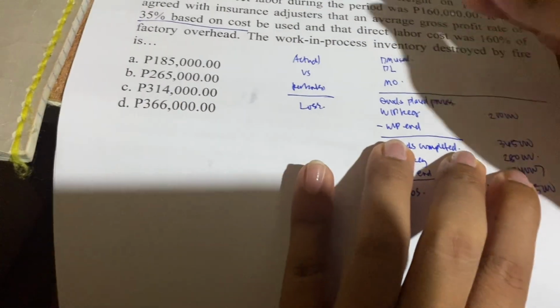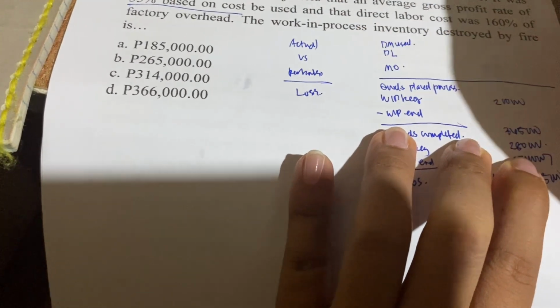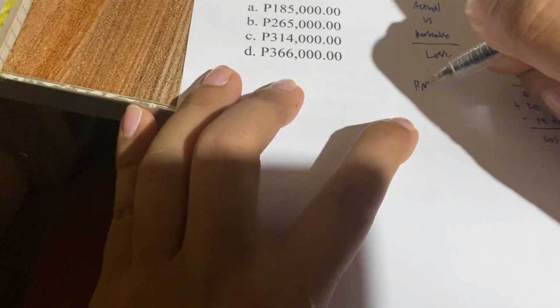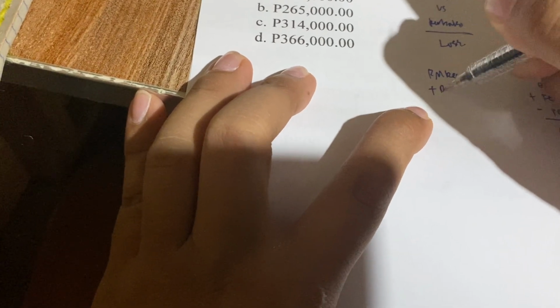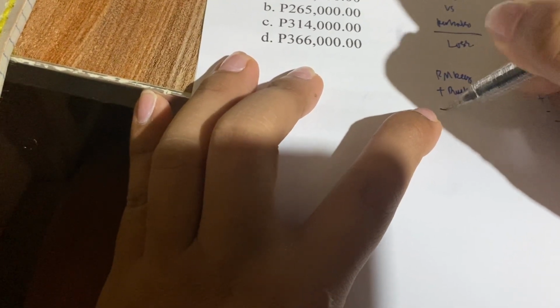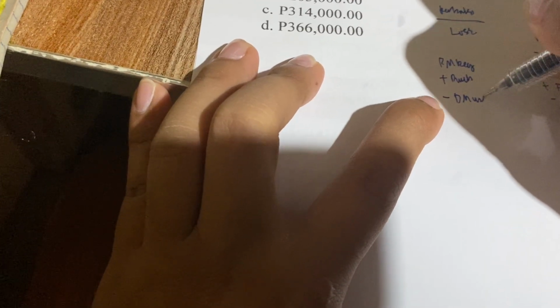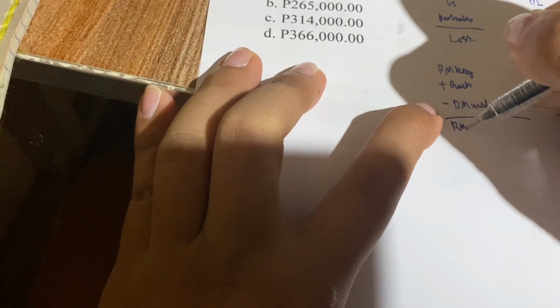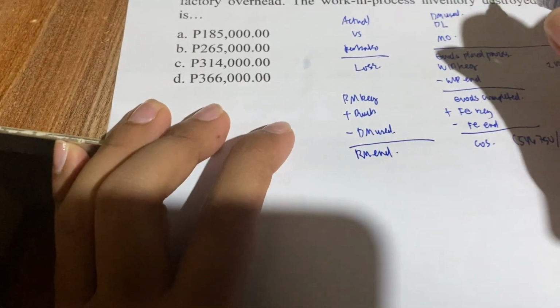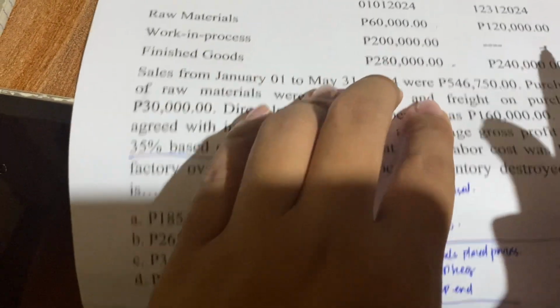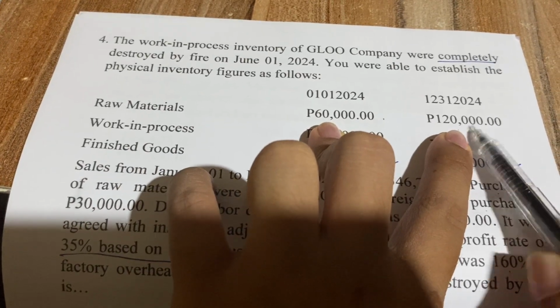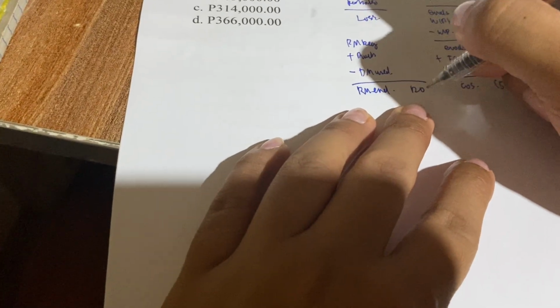So, ang tanong, direct materials used, paano ba siya computing? So, direct materials used, that is RM beginning plus purchases less raw materials end. Ito na yung direct materials used. So, yung raw materials end at saka beginning given na siya guys. Kasi ito yun 60,000 beginning. Yung end niya is 120,000.